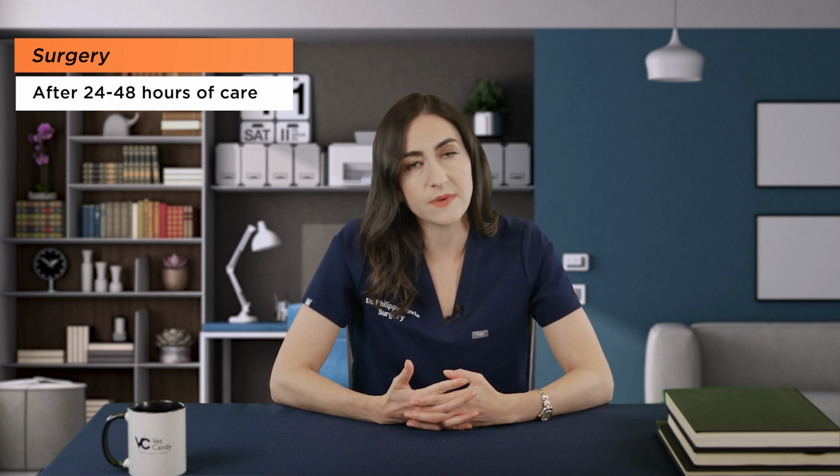Usually, definitive surgical repair is recommended within 24 to 48 hours of aggressive fluid resuscitation, and sometimes even placement of some sort of peritoneal dialysis catheter or a pigtail catheter into the bladder if there's a patient with a urinary obstruction in the urethra. So there are different ways to divert the urine, and we'll talk a little bit more about that later.